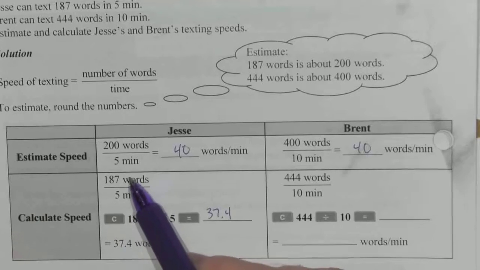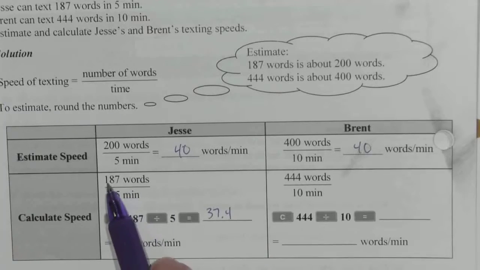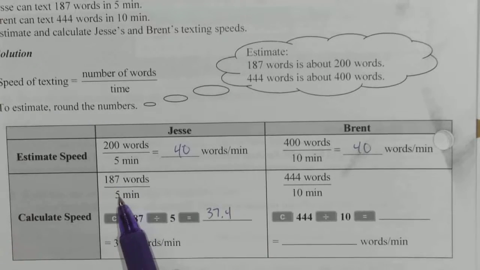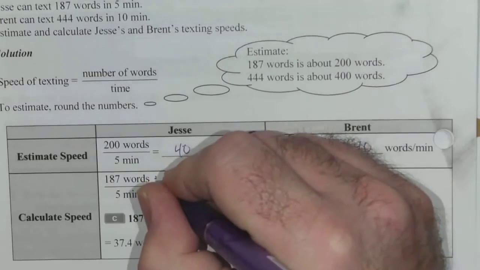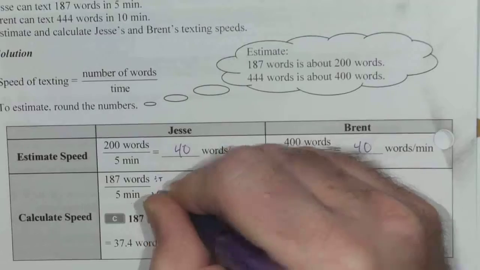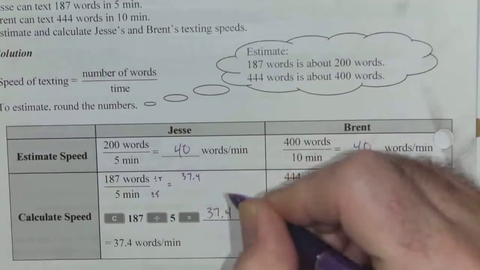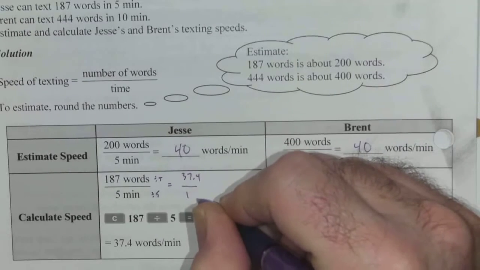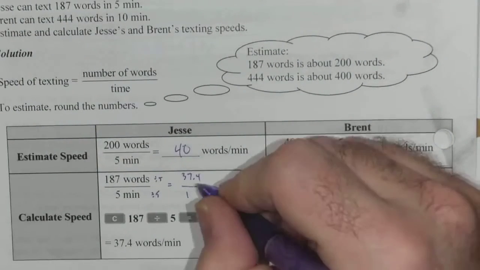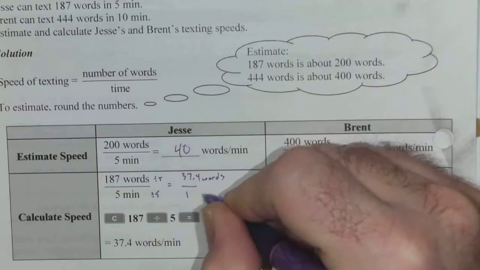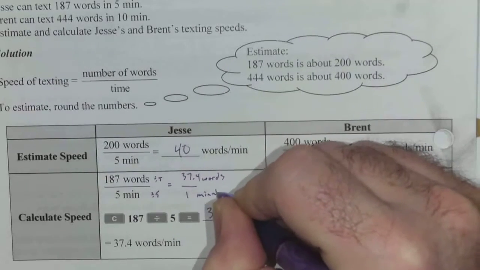This is originally using 5 minutes, but if you divide it by 5, then that gets it down to 1. That's like saying, you could divide this by 5, then divide this by 5, and that would give you 37.4 per 1. So that's words per 1 minute.